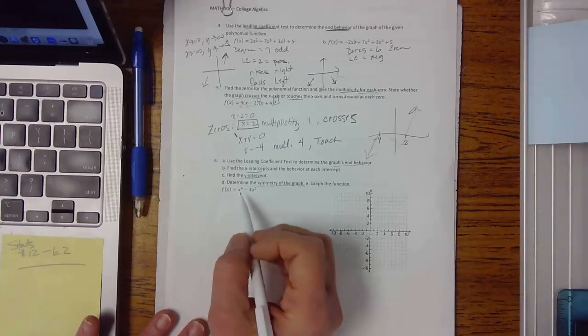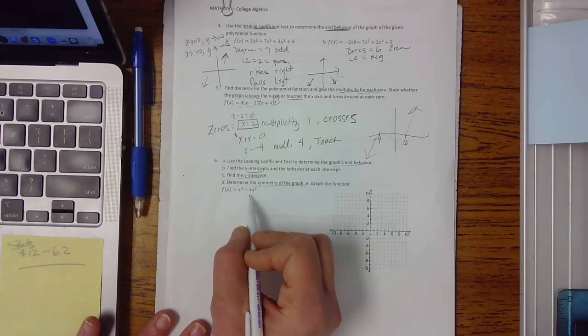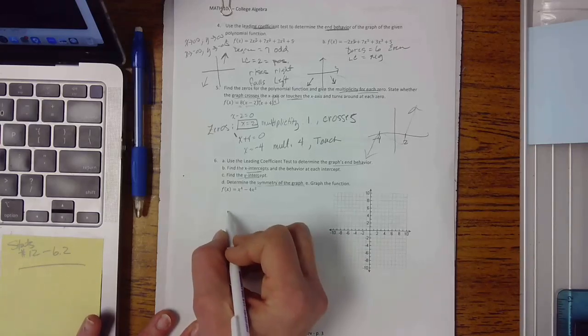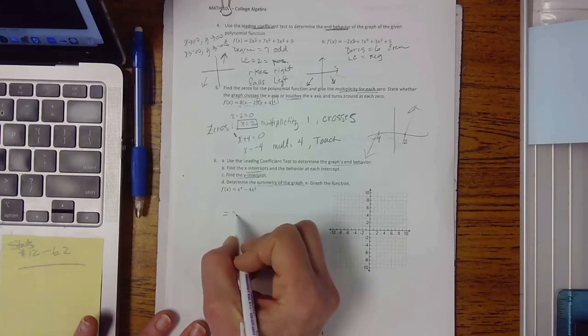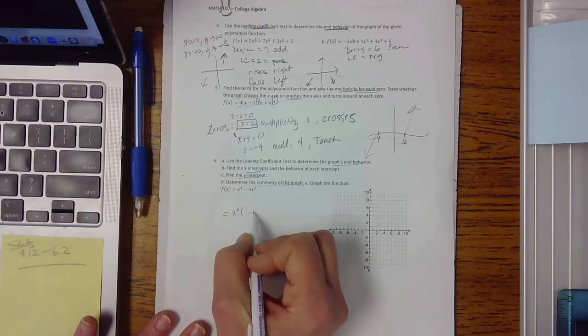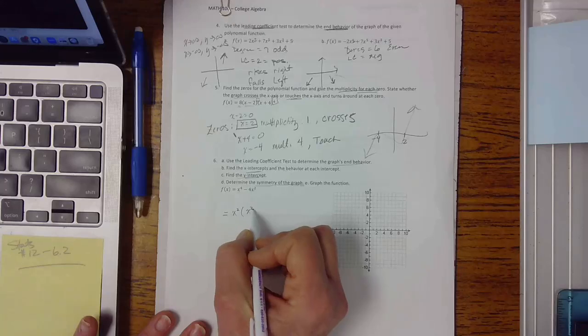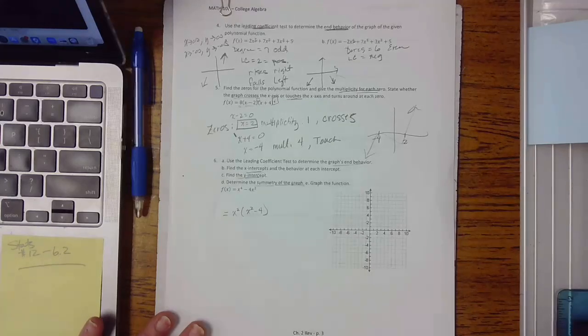We have f of x equals x to the 4th minus 4x squared. Let's start by factoring that. And notice I have an x squared that's common in both. So if I pull out an x squared, I have an x squared minus 4 left. X squared minus 4 also factors, doesn't it? How does that one factor?